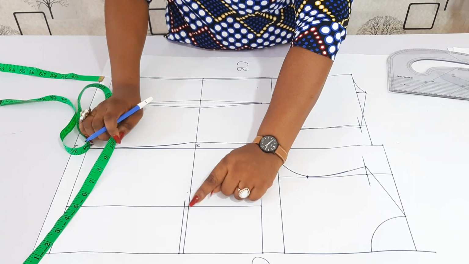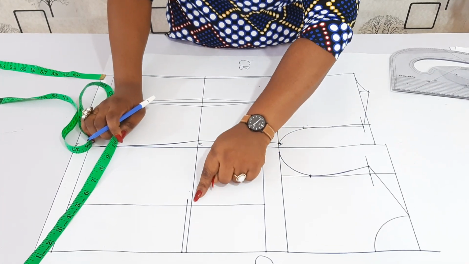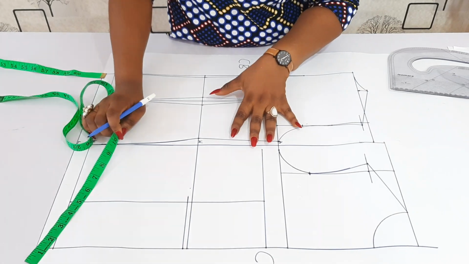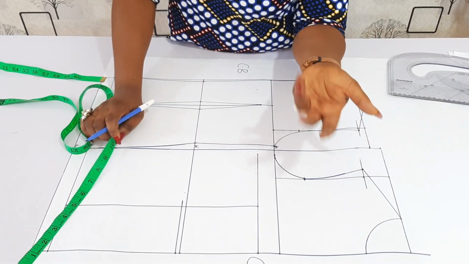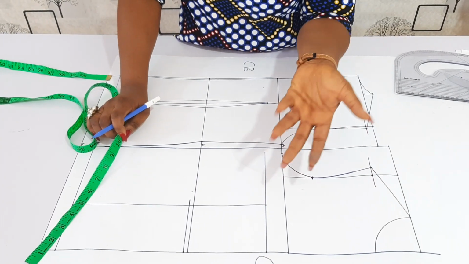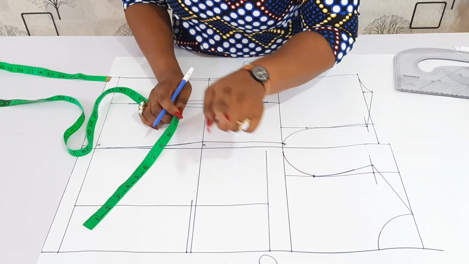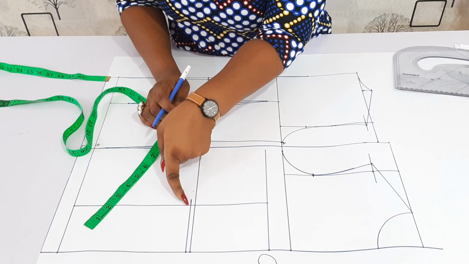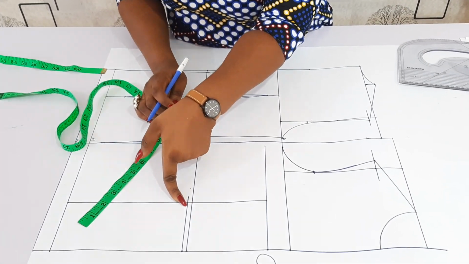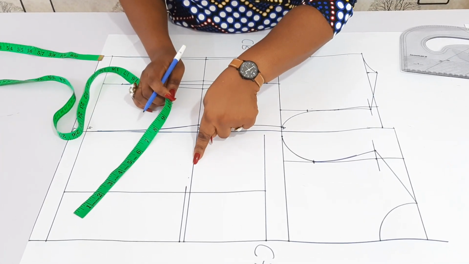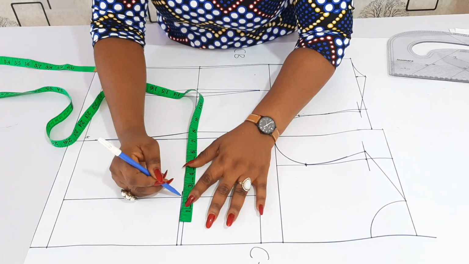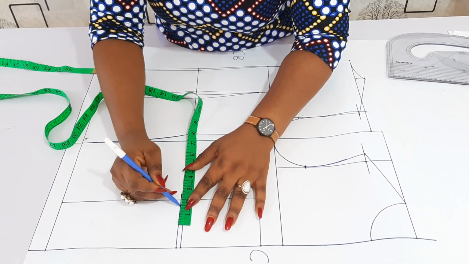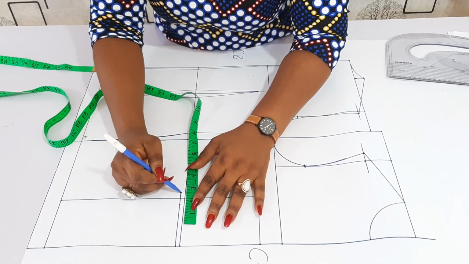The next thing now is to take in the dart on both sides, just as at the back, because she's a small size. I'm going to take in 1/2 inch on both sides. But for me, I will do as much as 3/4. So now the dart will be taken on this new waistline, not this very one. So what I will do now is to take 1/2 inch on this very line. 1/2 inch here, 1/2 inch here.